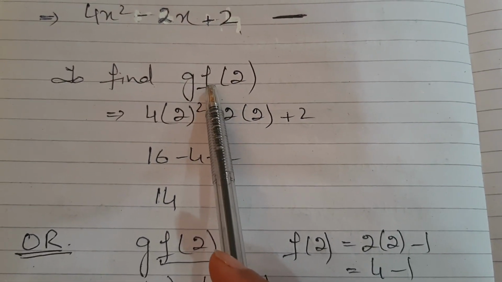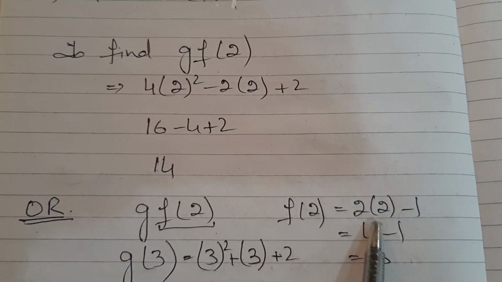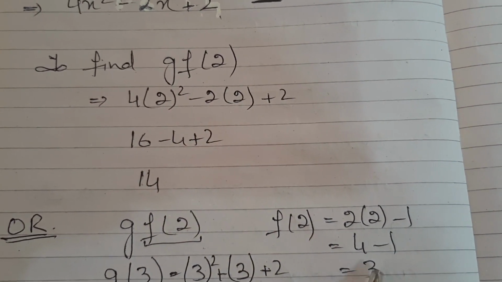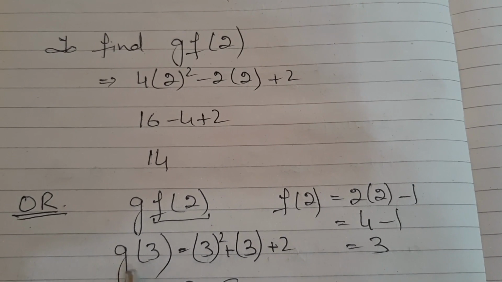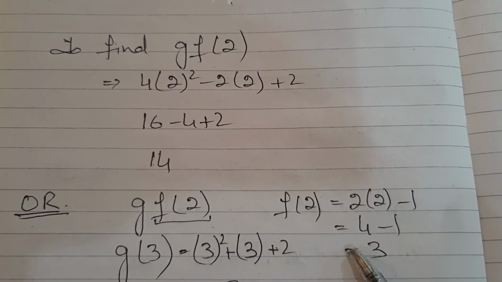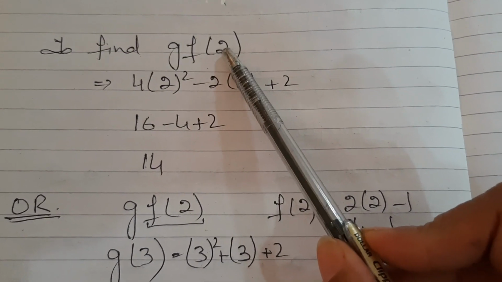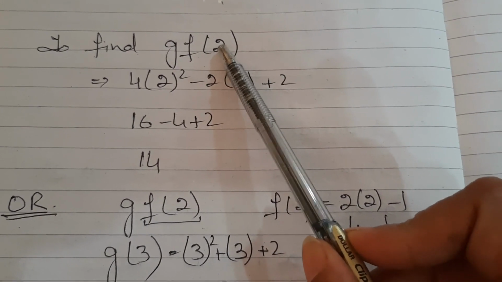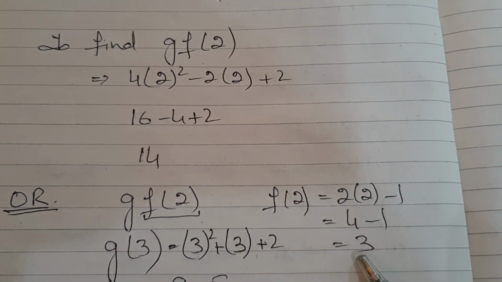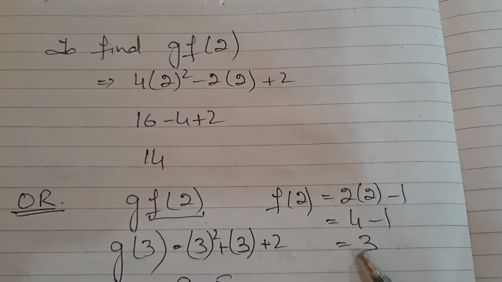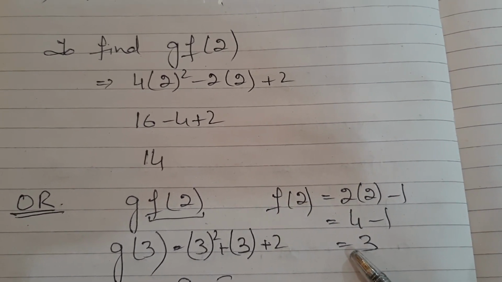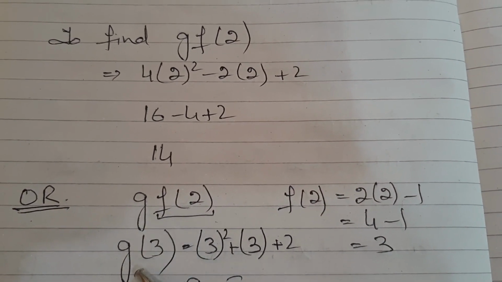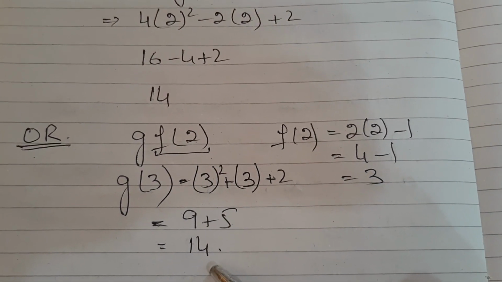First of all, I will find out f of 2. Now when I find f of 2, my answer is 3. It means the range of f is 3, and it will become the domain of g. I'm repeating, g of f of 2. 2 is a domain for f. I'm talking about the second method. So I will substitute domain 2 in function f, which I have substituted here. And the answer 3 is actually the range of function f. Now this range will become the domain of the second function, which is g. So you get the same answer, 14.